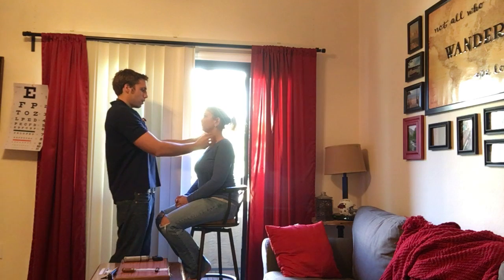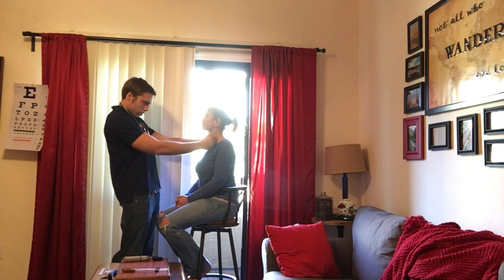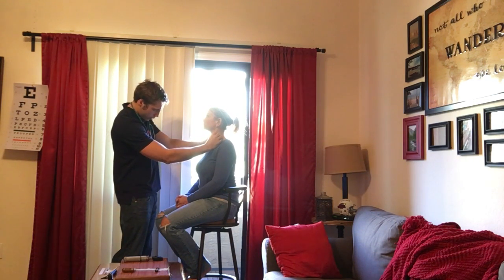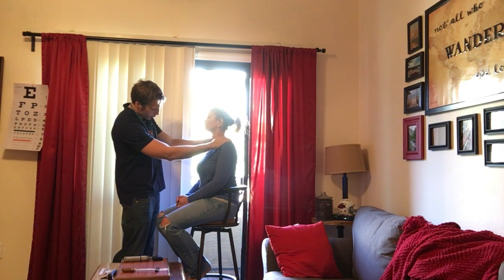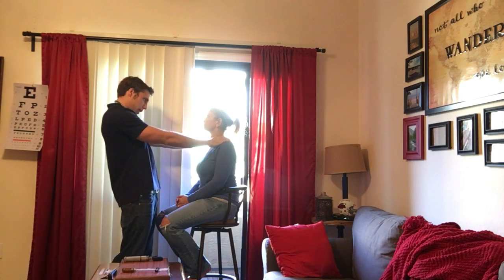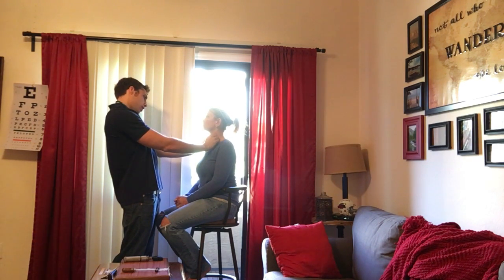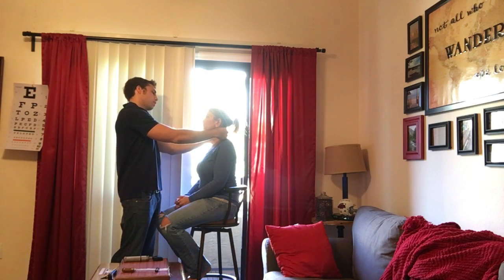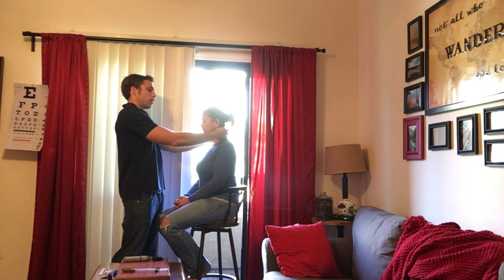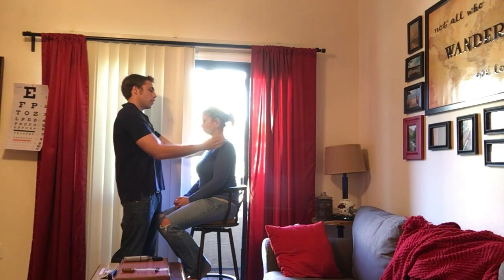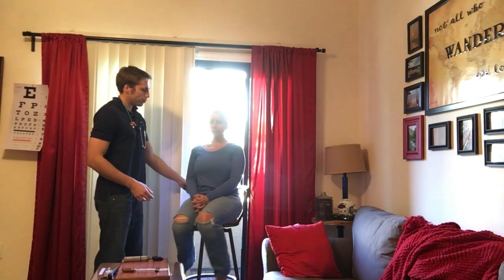I'm going to do an anterior assessment of the thyroid. Okay, can you swallow for me? And that looks normal bilaterally. I don't see any swelling, and it feels normal to me here. I'm going to check for any spinal step off, and I feel none there either. So I'm going to turn you around here.